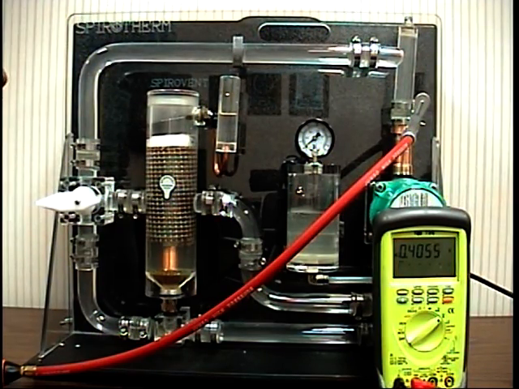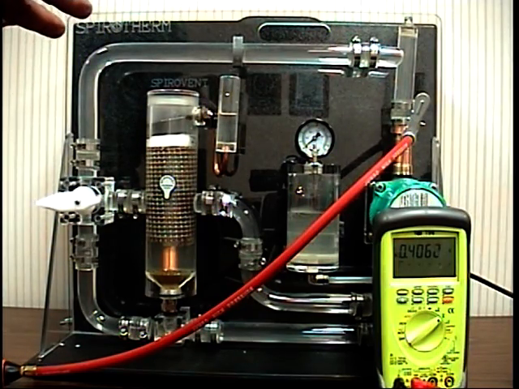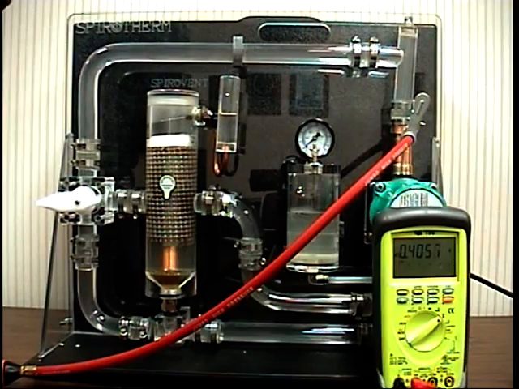And air does a couple different things to this system. It decreases your heat transfer because air is actually an insulator. It decreases your pumping efficiency and also your heat transfer within the system itself.